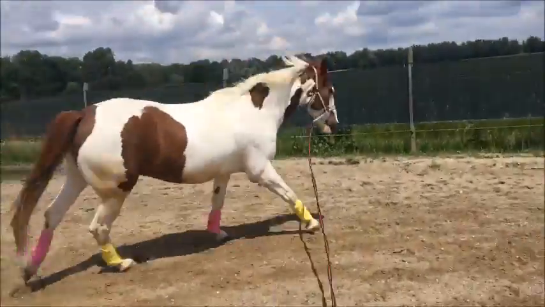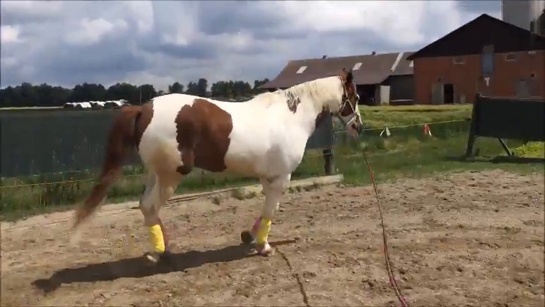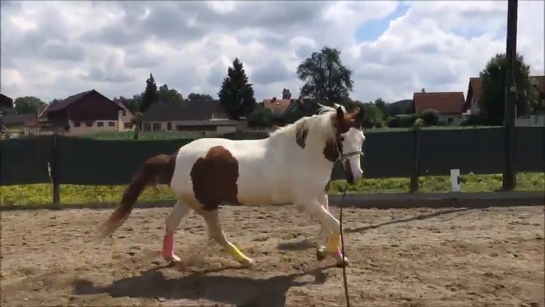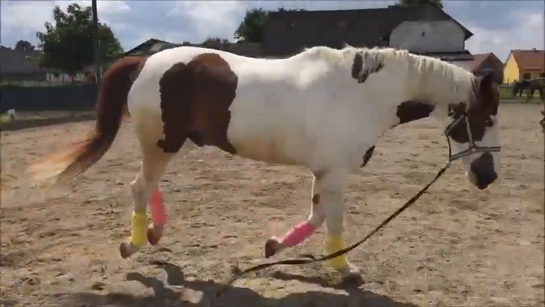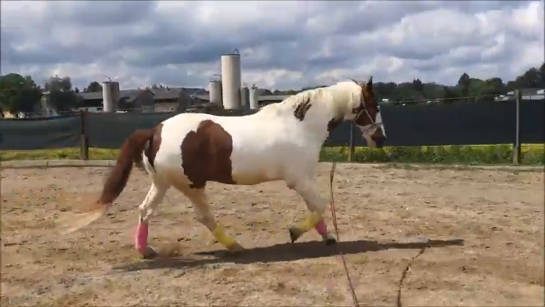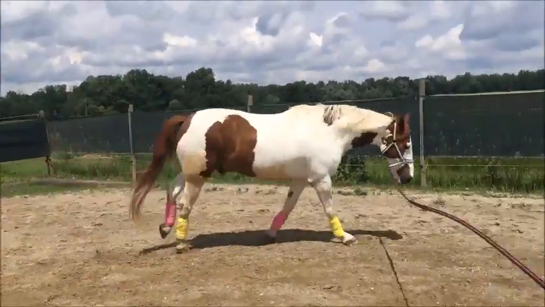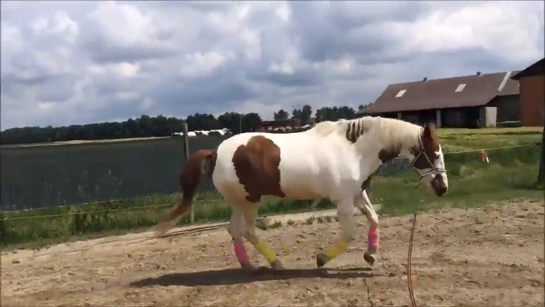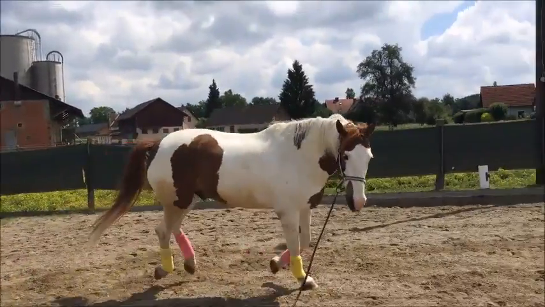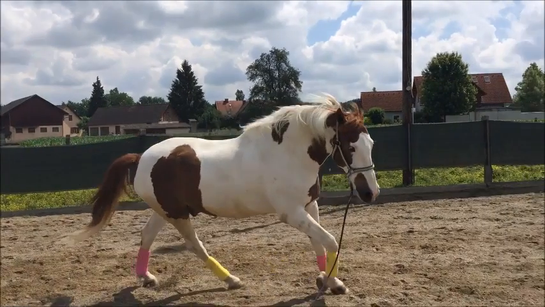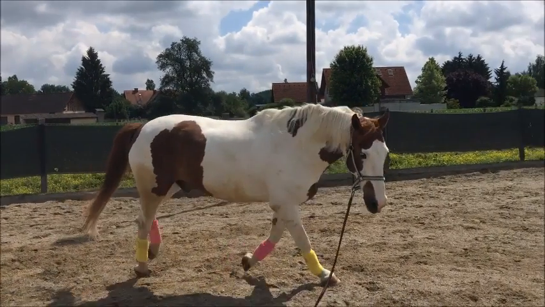Now we take a look at the right lead. It's exactly the same, just mirrored. Now the left hind leg is on the outside. It touches the ground for the first beat.